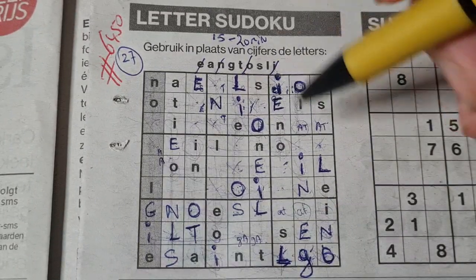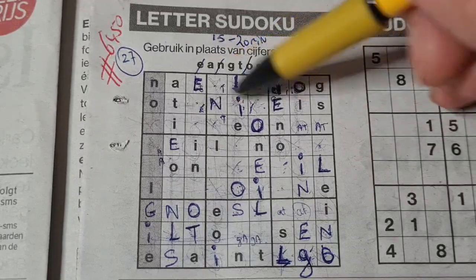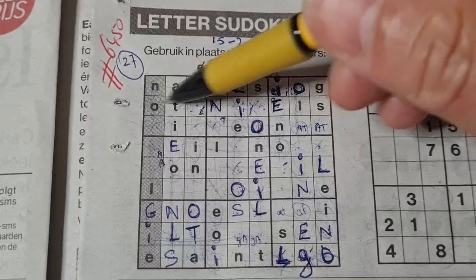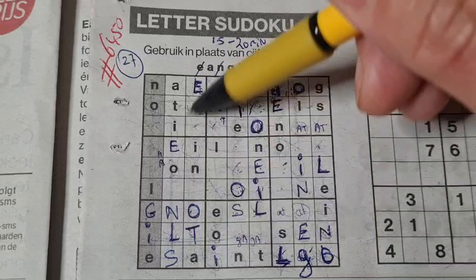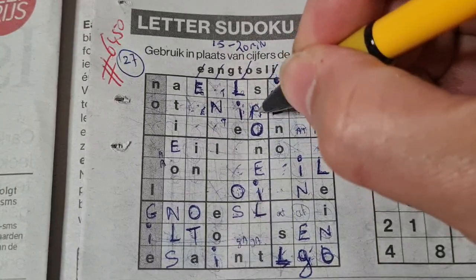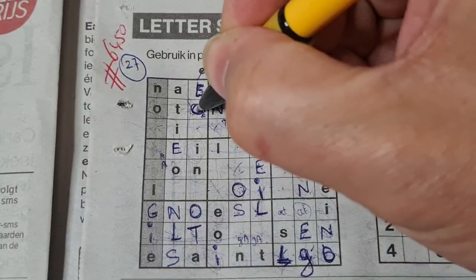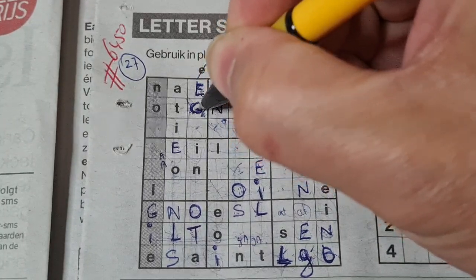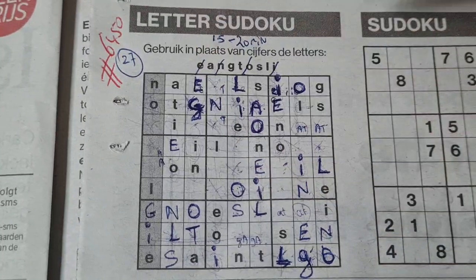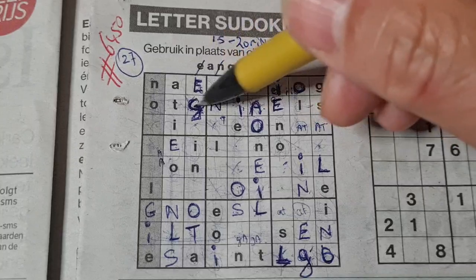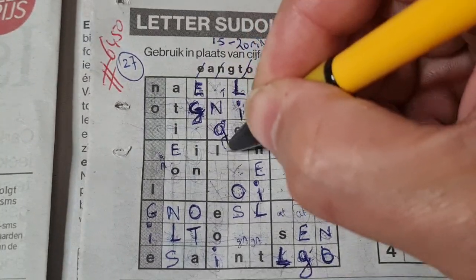G and A. So 2 missing letters in the second row for letters G and A. We have an A in this column, so no A there. A should be here. And the G goes there. This is G. G in this row, G in the second row. So third row, the only place left for the G should be there.